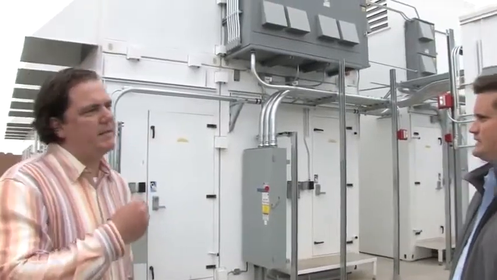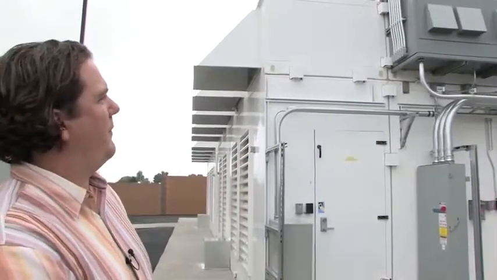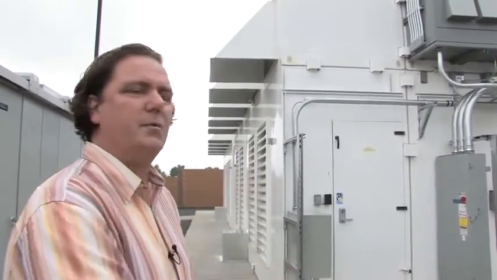So what you're looking at here is an approximately 2.5 megawatt capable site. Understand that we've got various modules that perform a certain function. So we have a power module, we have IT modules, we have cooling modules, mixing modules, control modules. There's a number of modules. They all have their function.